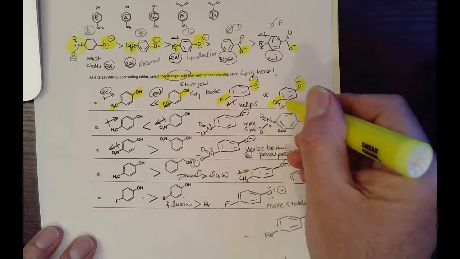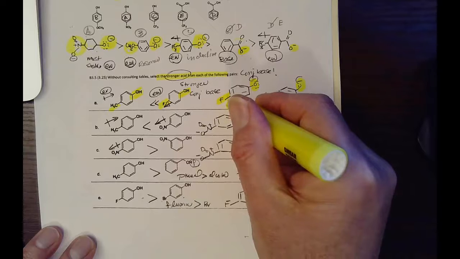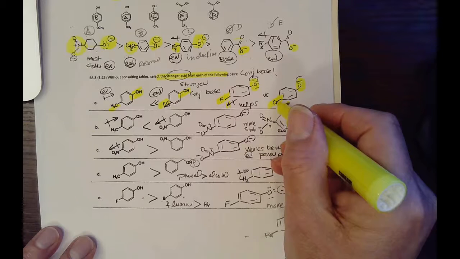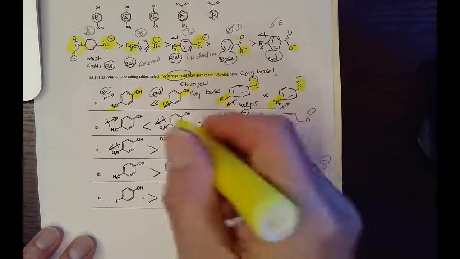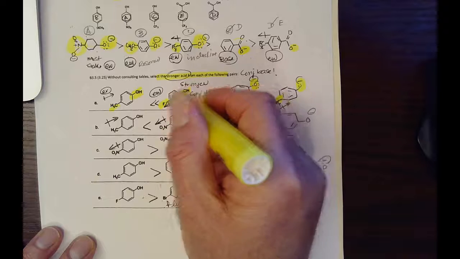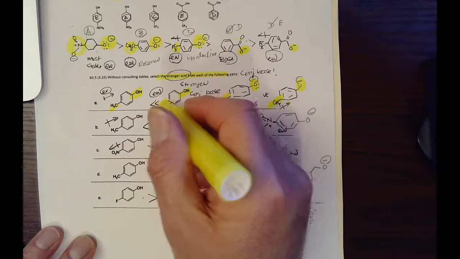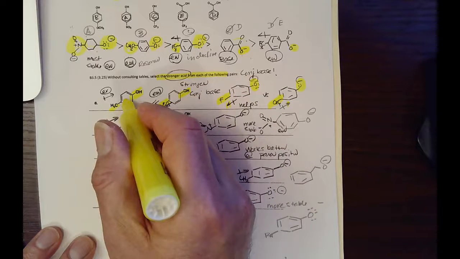So withdrawing is going to help with the O minus a lot more than the methyl group. So I would predict that the fluoro-substituted phenol is going to be a lot more acidic than the methyl one. And if you check the pKa, you'll see that is correct.